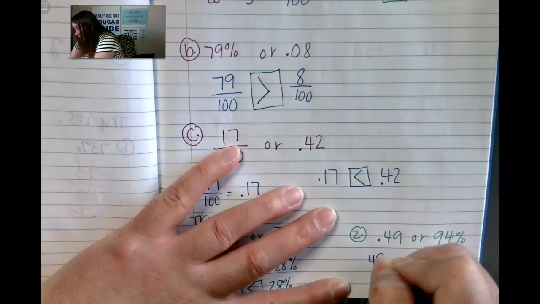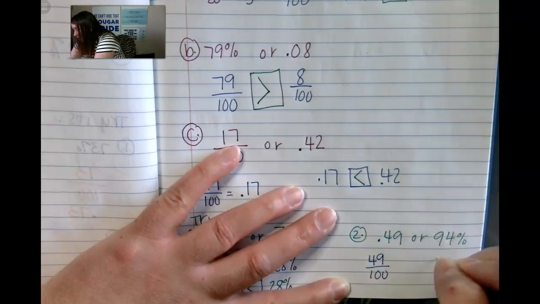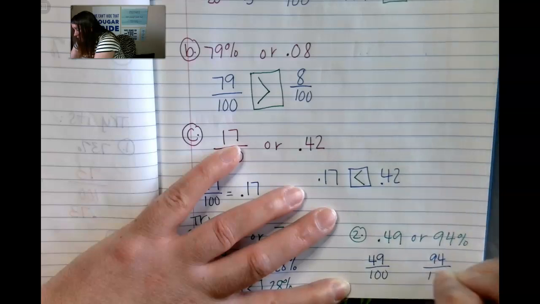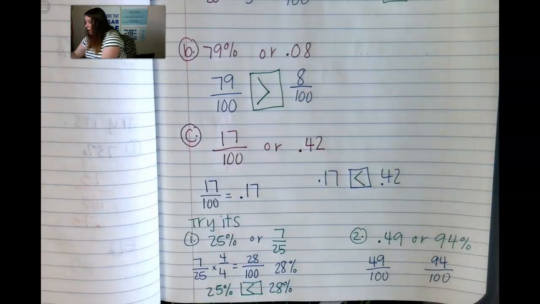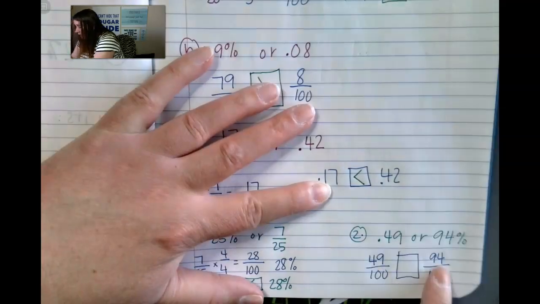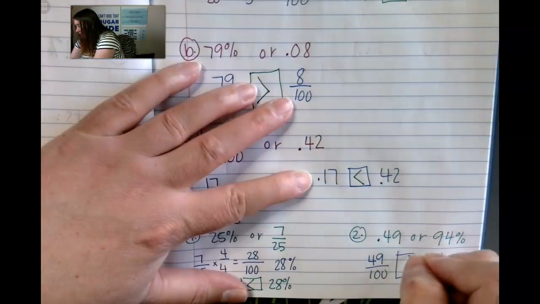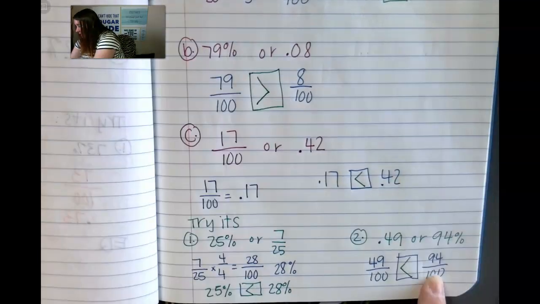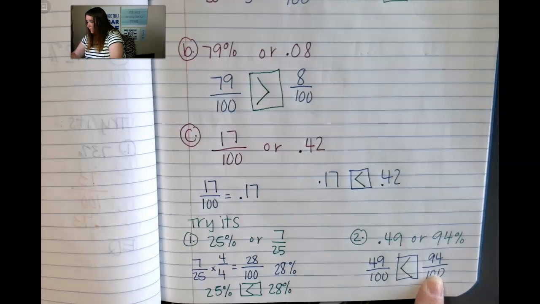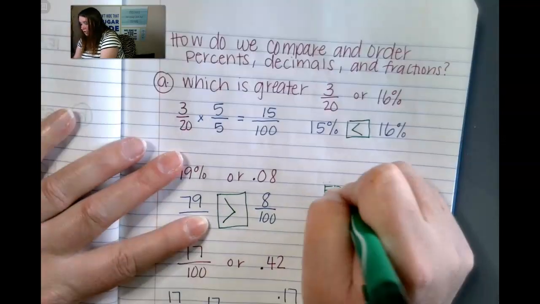read this as 49 hundredths. And I know that a percentage is just over 100 automatically. And when I look at these, I look at the top number, 49 and 94, and I know that 49 is less than 94. All right, 6th graders, go ahead right now and answer your first essential question.